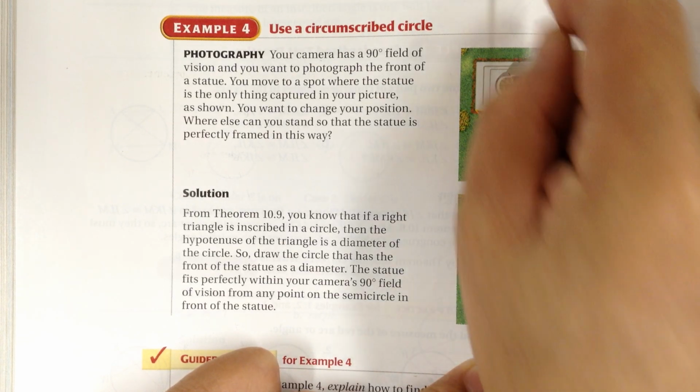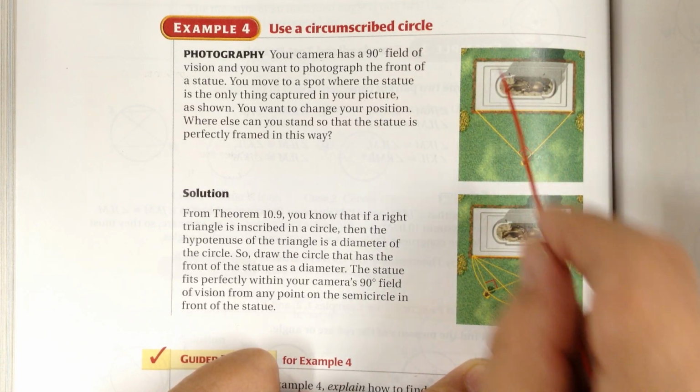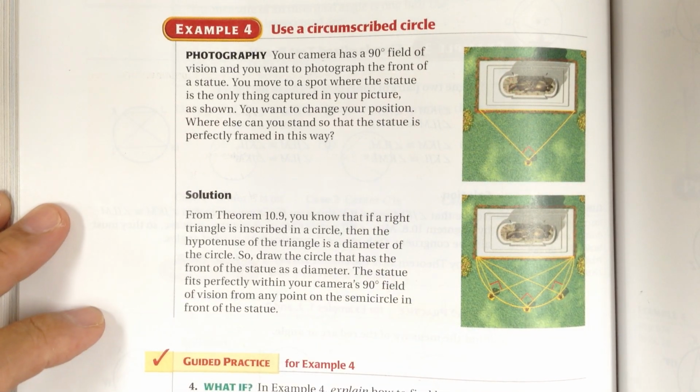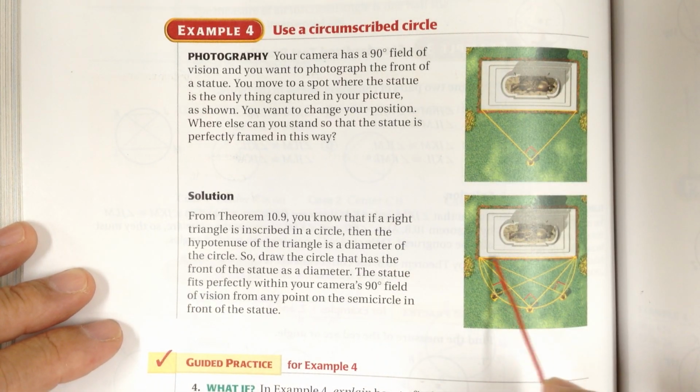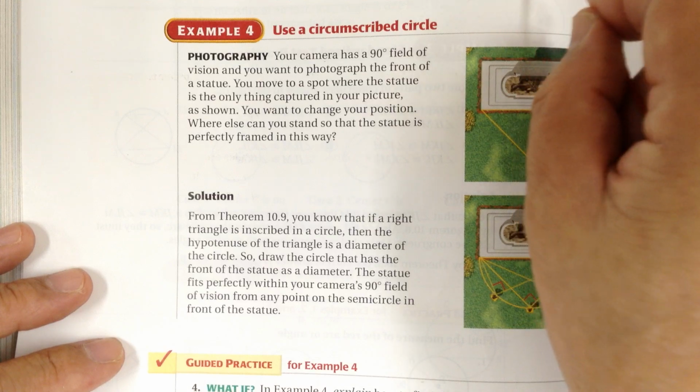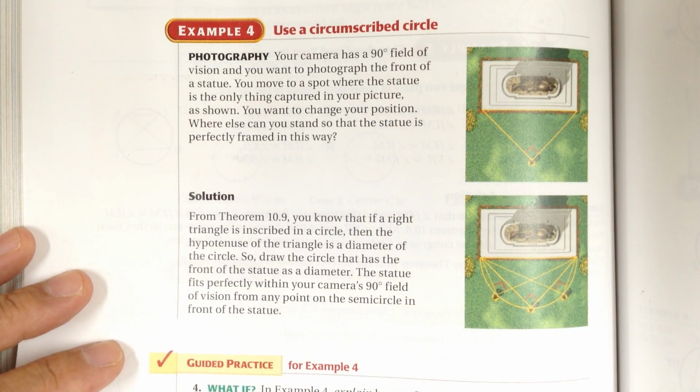Okay. So again, that's useful to know, how to use the diameter as part of the inscribed triangle.